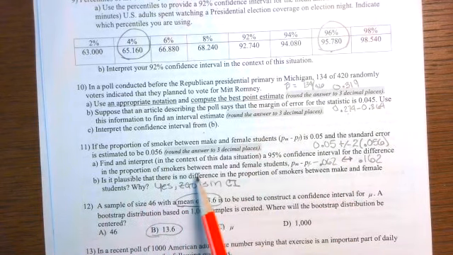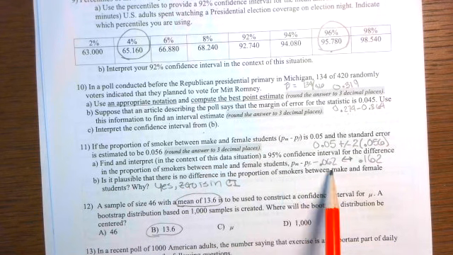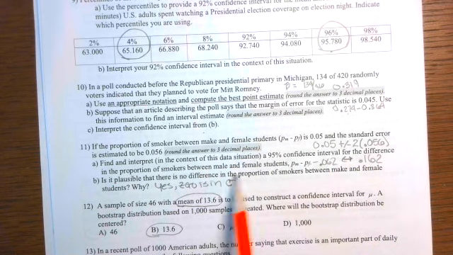Then, is it plausible there's no difference? Remember what no difference means. No difference means 0. And the answer is yes, because 0 is between negative 0.062 and 0.162. So it's plausible that 0 takes place. If 0 wasn't in the CI, then no, it's not plausible for 0 to happen.